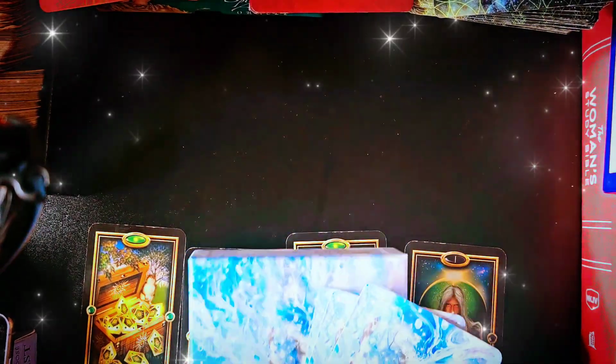So, let's get into the tarot cards. Let me put these back.